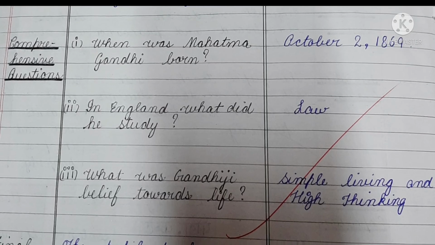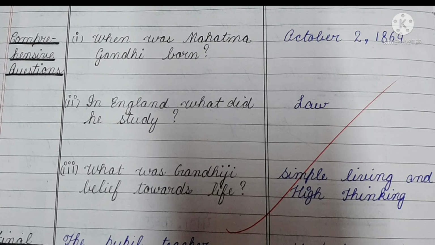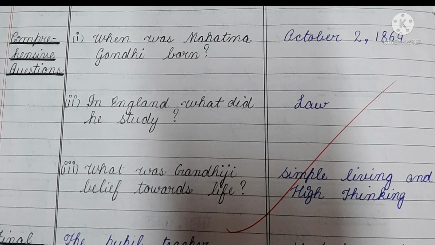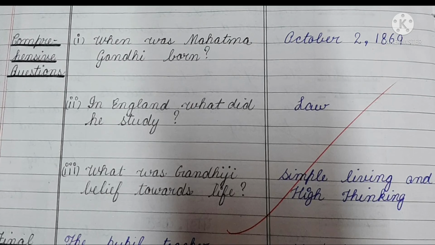Comprehensive questions will be there, in which you will be writing, when was Mahatma Gandhi born? After explaining the chapter, comprehensive questions can be asked to children. So students will be answering October 2, 1869.